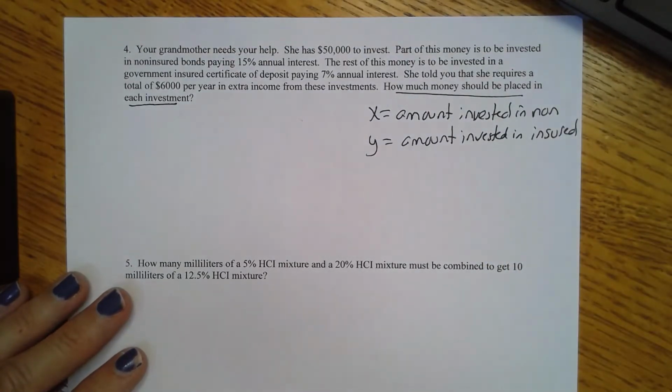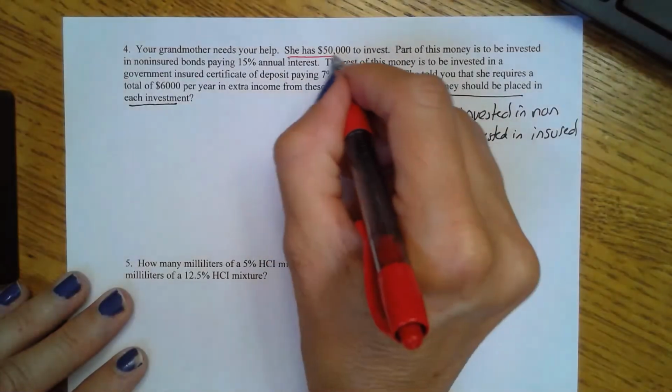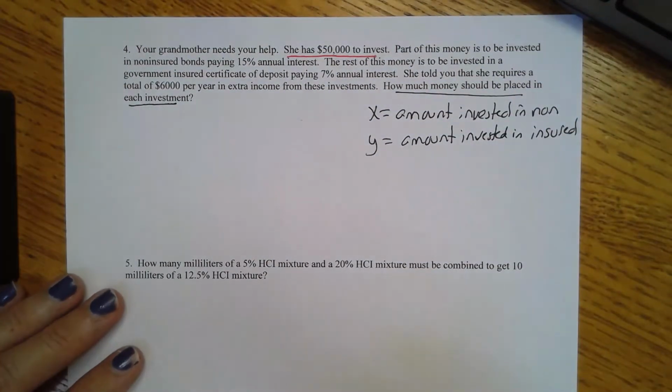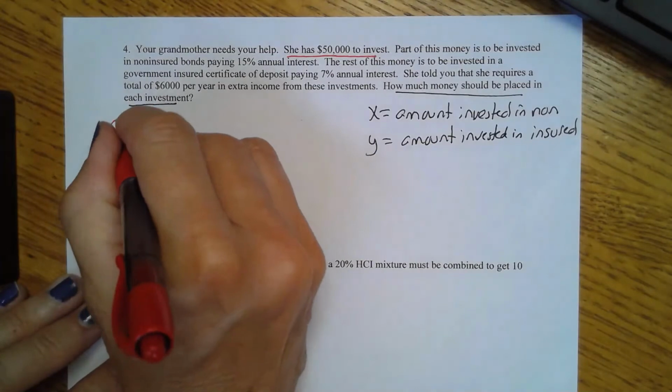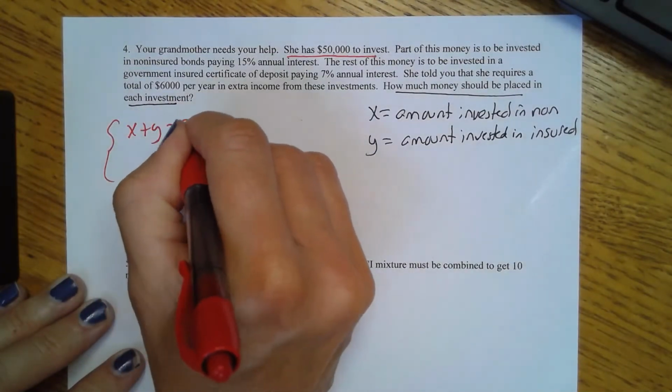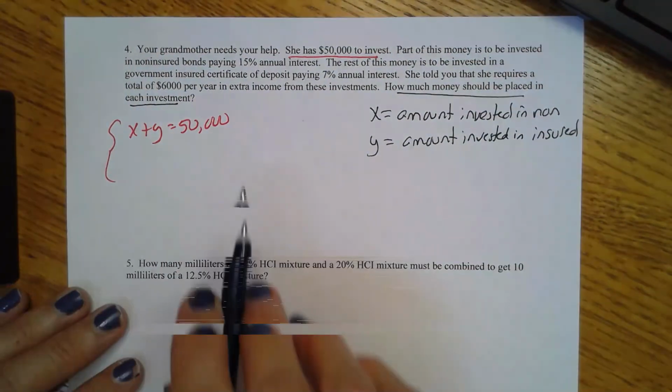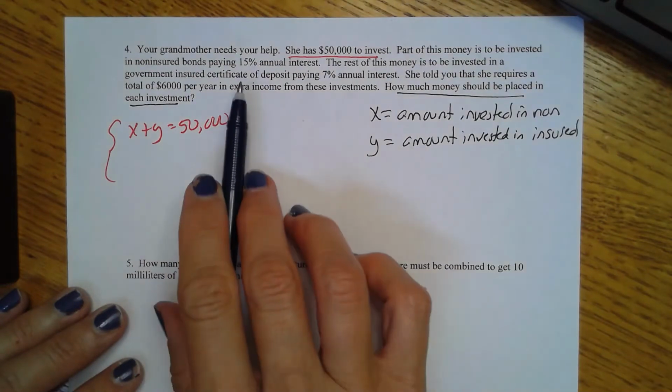All right, so what would be our first equation? That's kind of nice. She has $50,000 to invest. So the first equation is just going to be x plus y equals 50,000. Now how do we get the second equation?